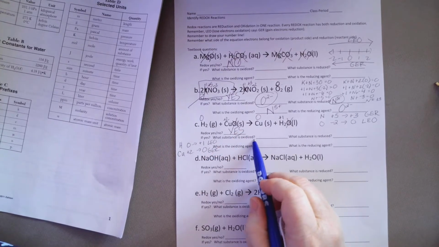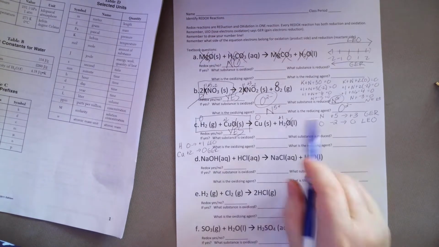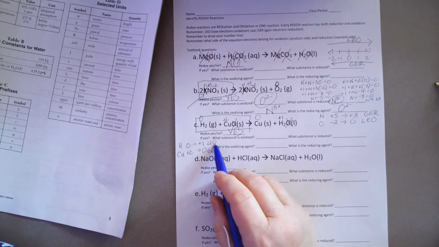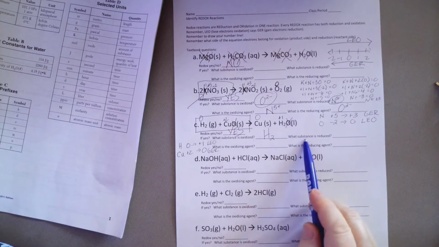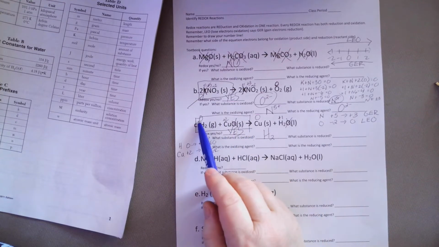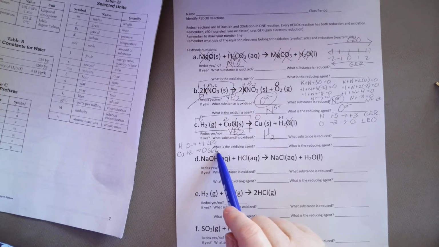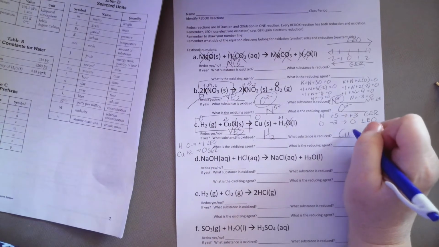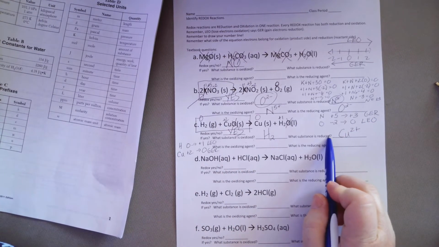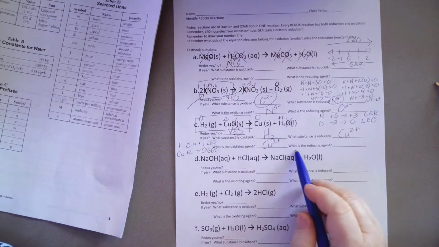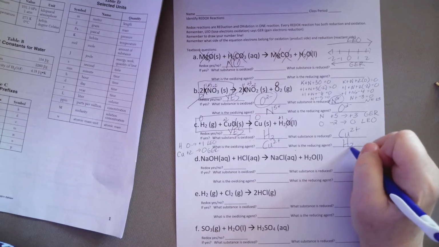So, which substance is oxidized? Remember, if it's oxidized or reduced, it has to be on the reactant side, right? We ignore the other stuff. Which one is oxidized? That's LEO, so it was H2. What substance is reduced? Again, it had to be on the reactant side, and it was reduced as GER. So it's copper, and copper is +2. What is the oxidizing agent? It's the thing that was reduced, so copper. What is the reducing agent? The thing that was oxidized, so it is hydrogen.